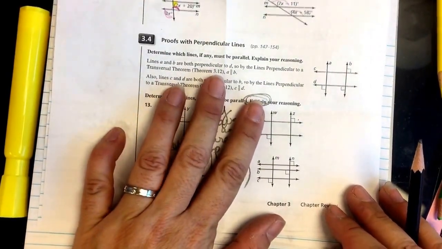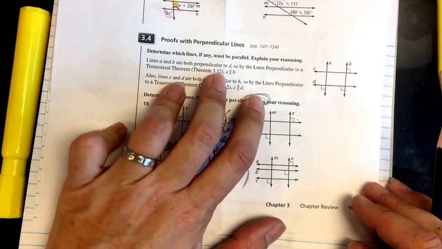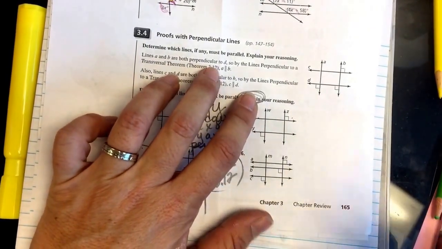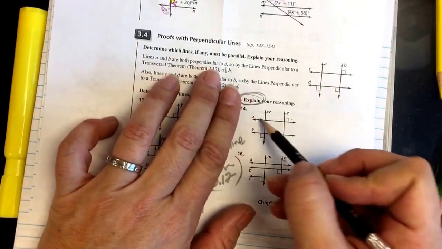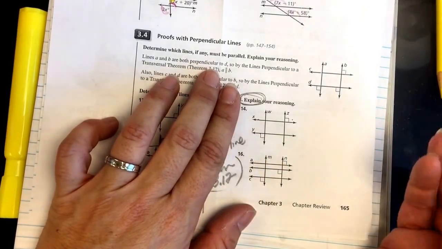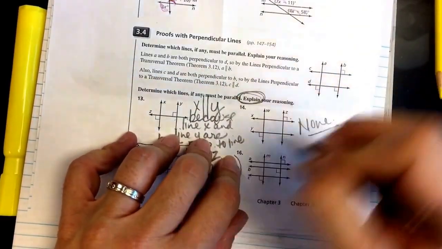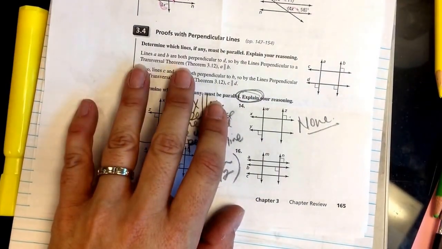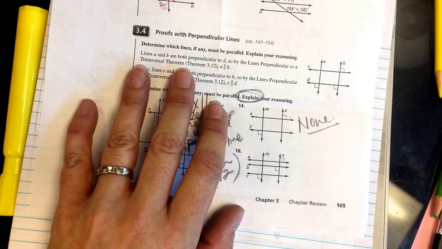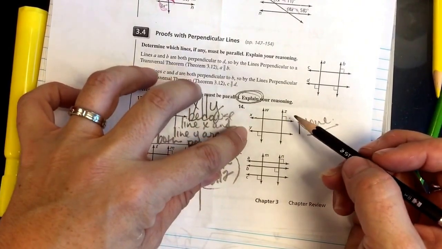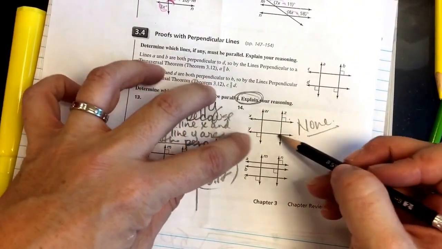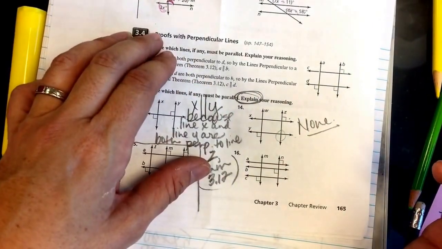Are they both perpendicular to the same line? Nope, they'd have to both be perpendicular to X or both be perpendicular to Y. So in this case, I can't say that any of them are parallel. Y and Z, parallel means they never intersect. Y and Z intersect.